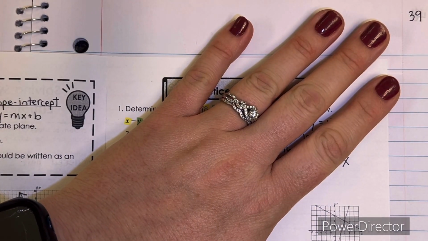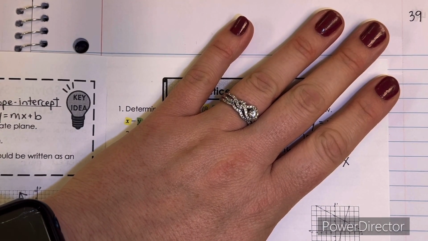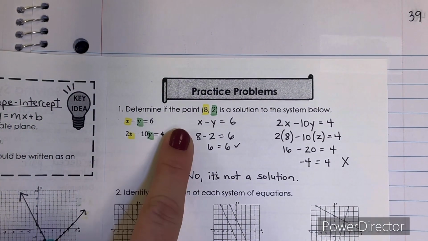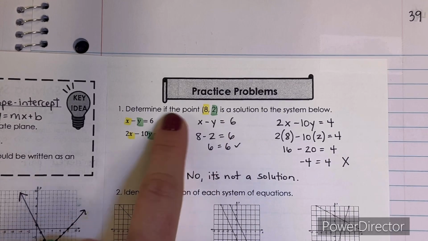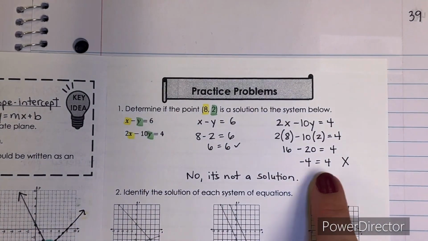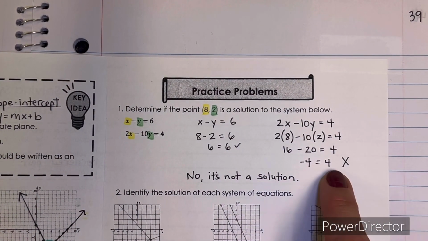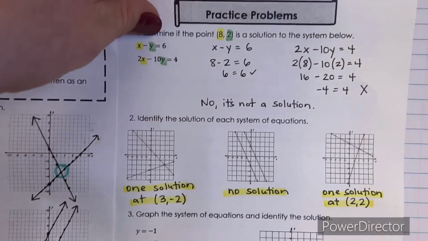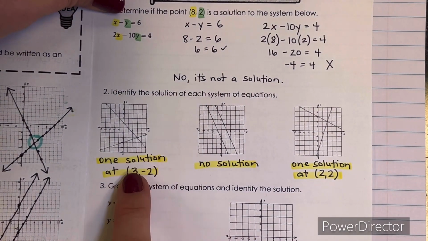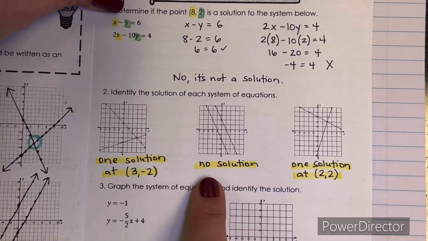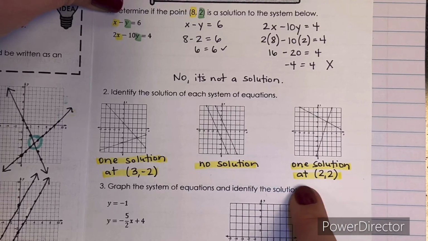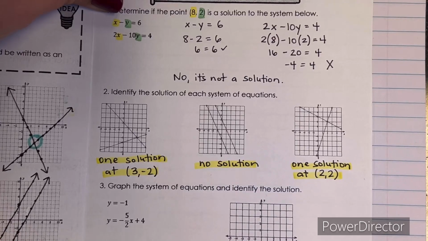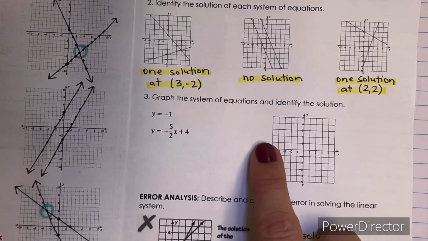7 minutes are up. So now let's go ahead and take a look at the correct answers so that way you've got the correct ones in your notes. To start, all you had to do was take those numbers right there from that ordered pair, plug them in. When you do, it fails over here because you end up with -4 = 4. That's not a true statement, so we just write no, it's not a solution. Simple. Down here, these next 3, we have one solution at 3, -2. Middle one is no solution. Last one, solution at 2, 2. Again, this one is no solution because those are parallel lines. They never touch. I skipped 3 because I wanted to do that one with you.